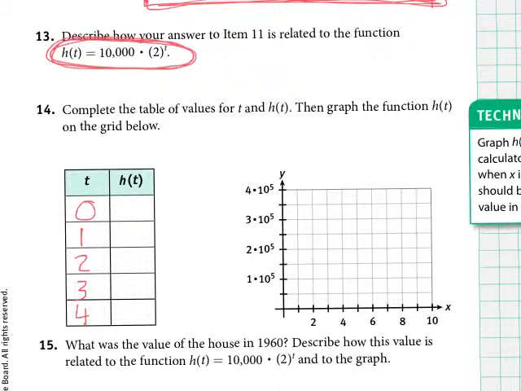All right, guys, so using my function here, if I plug a 0 in for t, what is 2 to the 0 power? 2 to the 0 power is 1, and then 1 times 10,000 is just 10,000. If I plug a 1 in, 2 to the first power is 2, times 10,000 would give me 20,000.